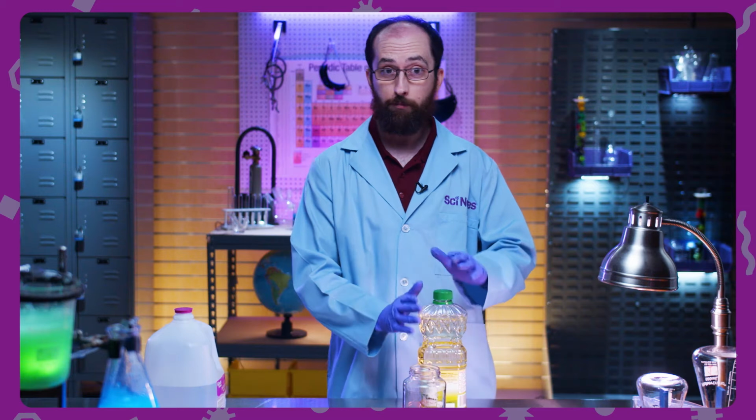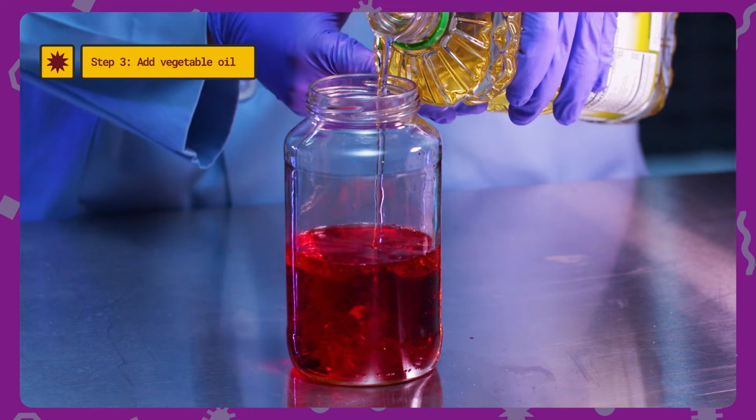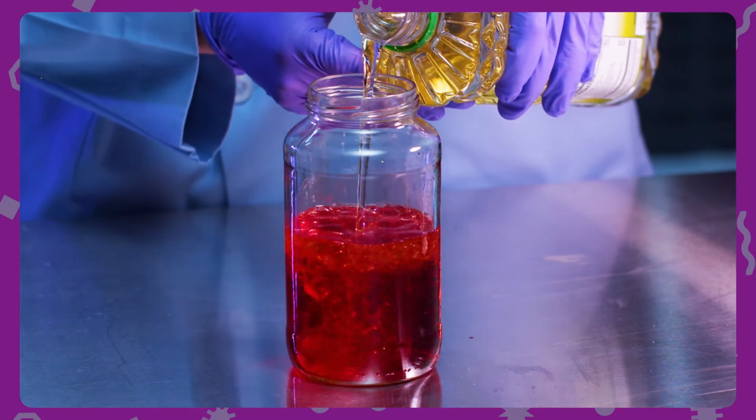Next, we're going to fill the jar most of the rest of the way with vegetable oil. You don't want to go quite all the way to the top because we're going to get some bubbles and we don't want any splashing.